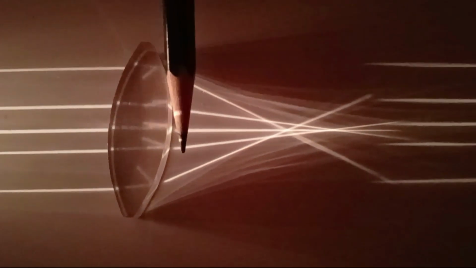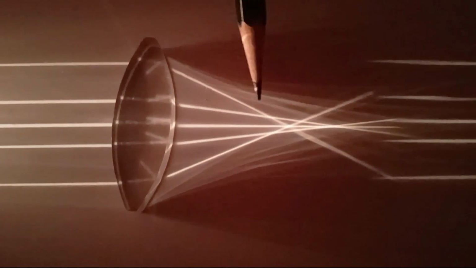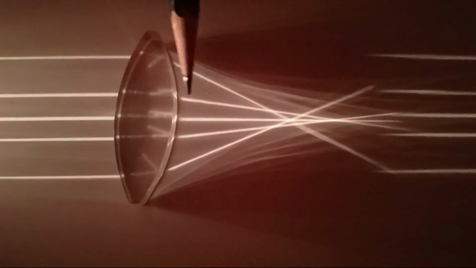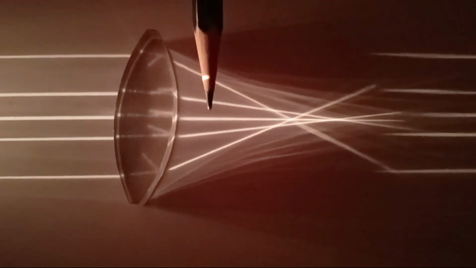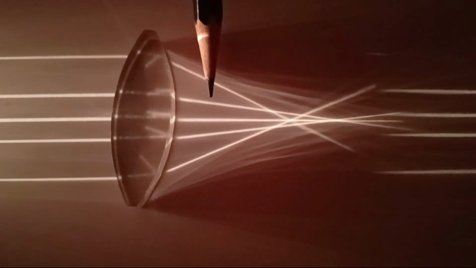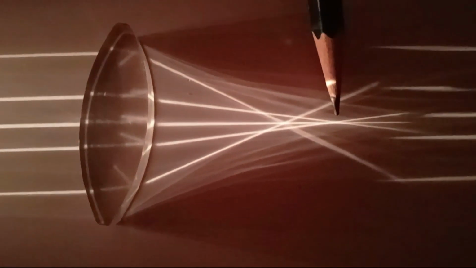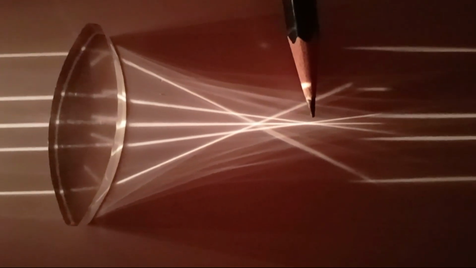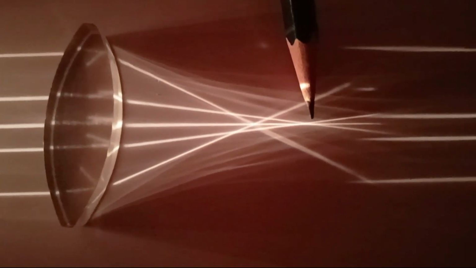Here the marginal rays are focusing on the principal axis very near to the convex lens, whereas these paraxial rays focus on the principal axis far from the lens. So marginal rays are meeting nearer to the convex lens, whereas paraxial rays are meeting far from the convex lens.